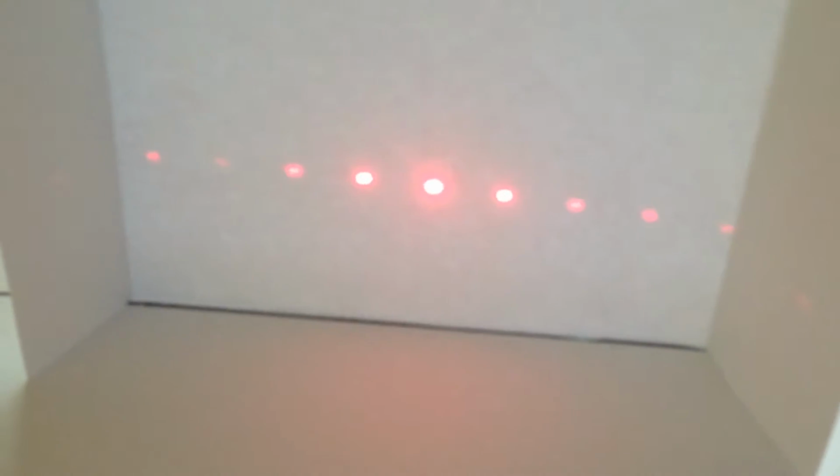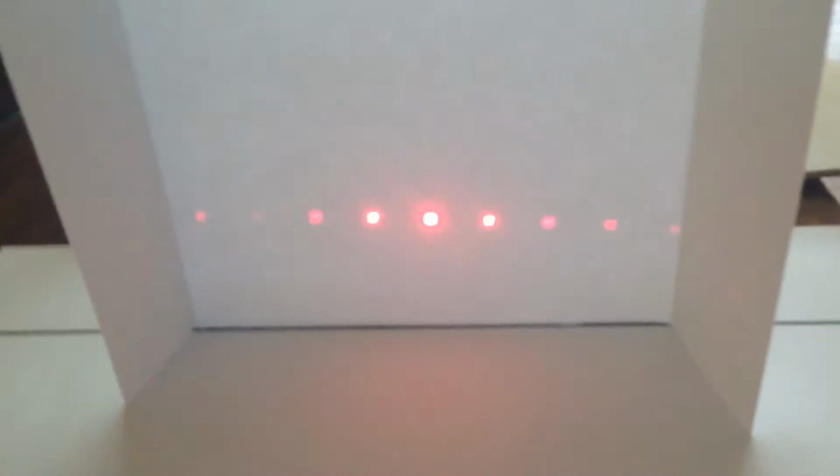Now when using this setup, we want to use the maximum number of orders possible. This reduces the percentage uncertainty in our measurements. So there are two ways in which we can measure what we need to measure. Let's talk about what we need to measure first.